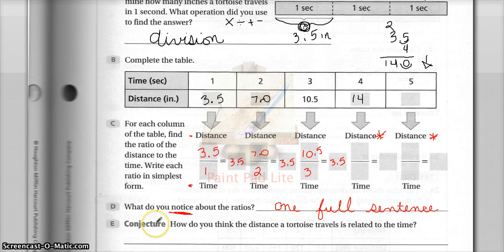And then a conjecture. We've talked about this before, I think, in this class. A conjecture is another word for a guess. And if it's a guess, you can't be wrong. So just make a good guess and see what you think. So how do you think the distance a tortoise travels is related to the time? Related, that means how is it correlated? How does one affect the other? So how do you think the distance the tortoise travels is related to the time?